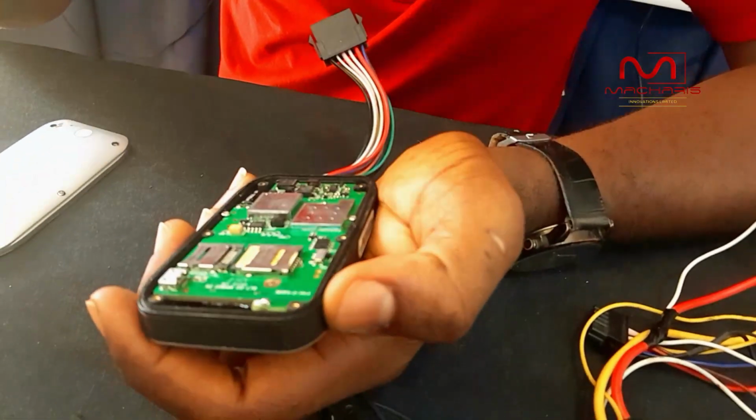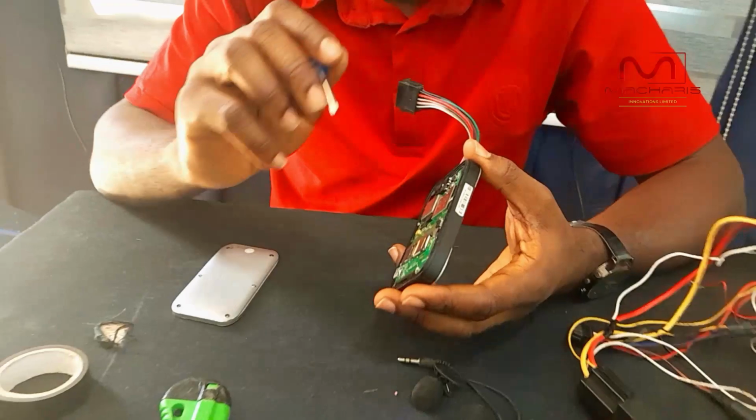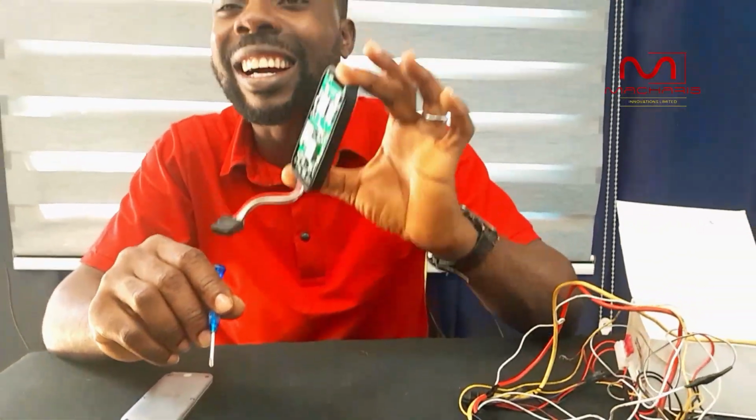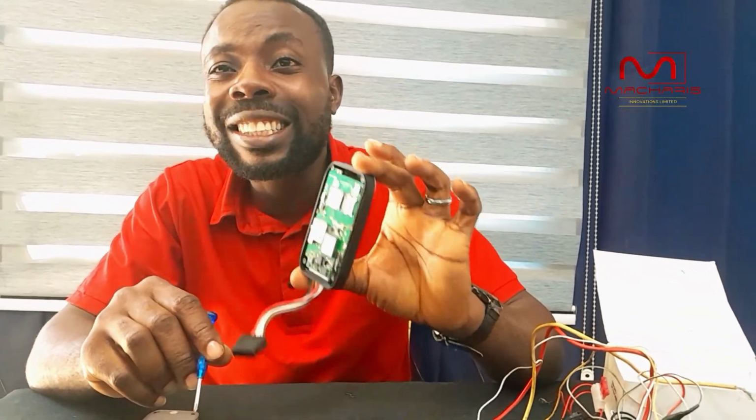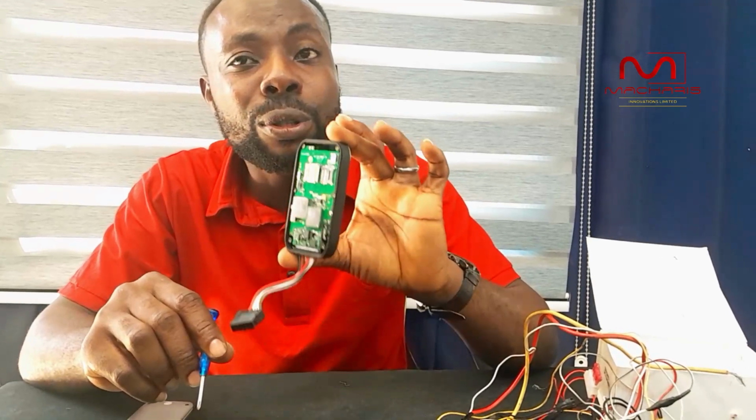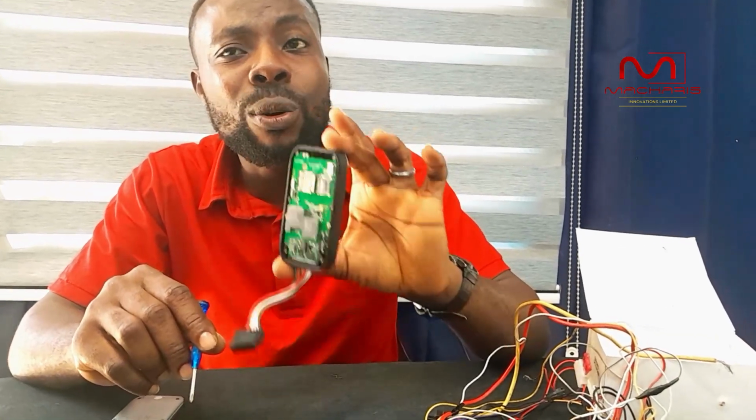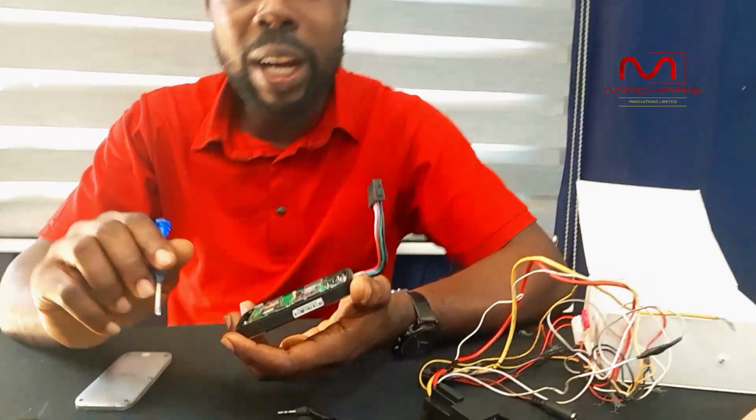So now please don't forget this part. After you've done that, you need to turn on this tracker. You need to turn on what? This tracking device, the TK303, and this is where to turn it on. Please look at it very carefully.